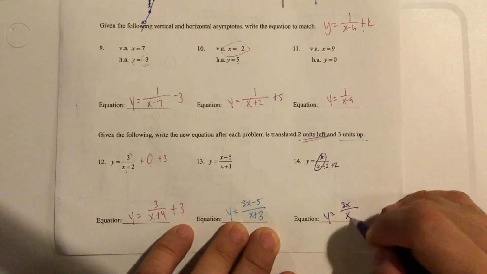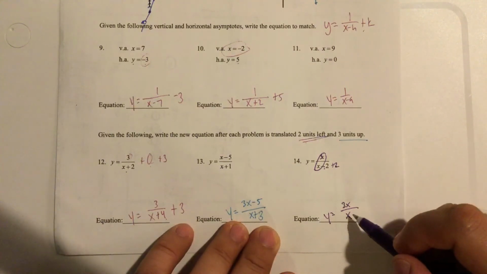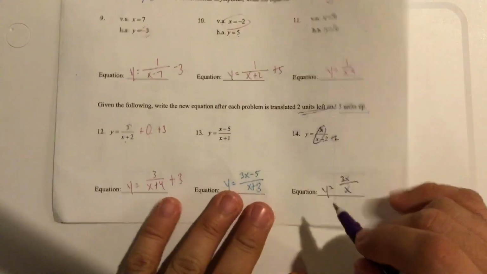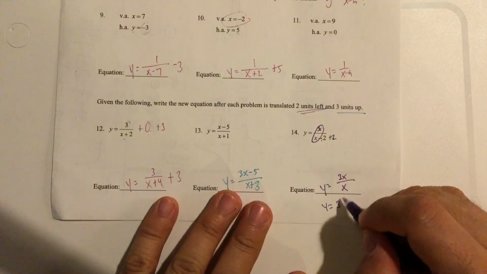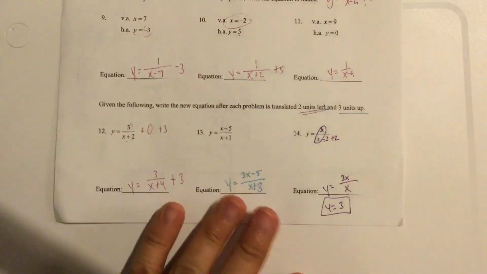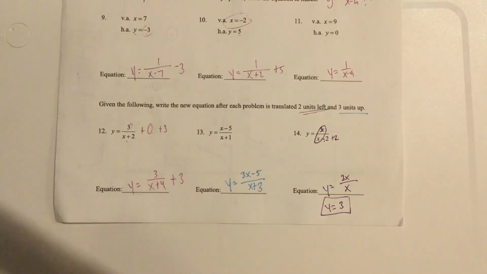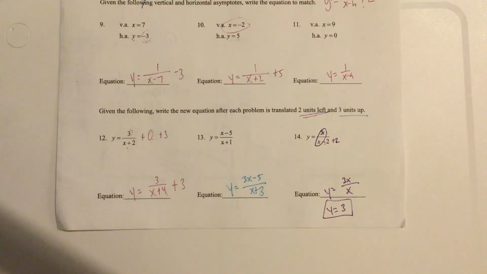So we have an x on the top and the bottom, which hopefully you see. Y equals 3x divided by x. We can actually simplify that to y is equal to 3, which is going to be a line that has a hole in it. Yeah, possibly. Yeah, so it just came out to y equals 3. All right, and that's the homework.